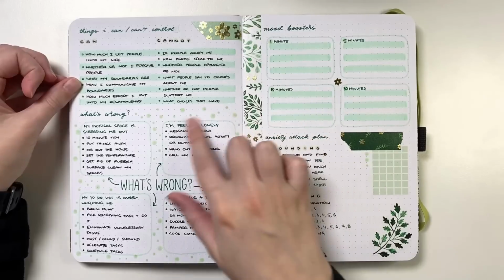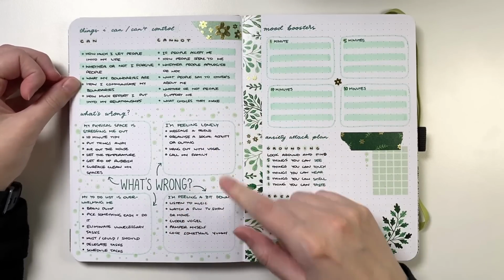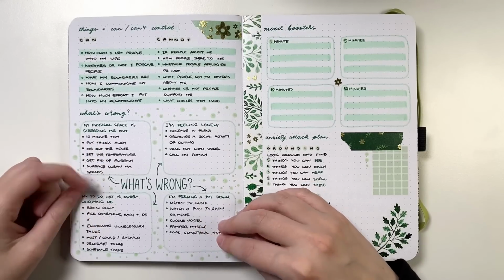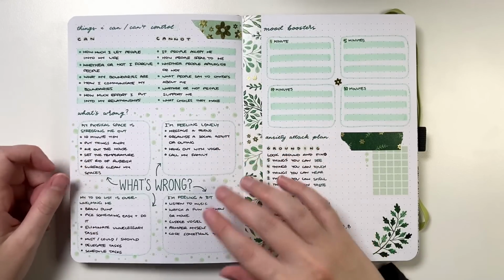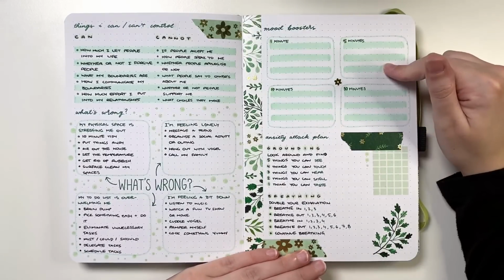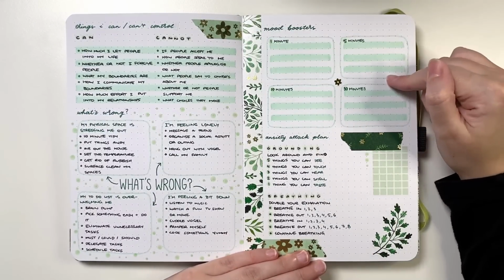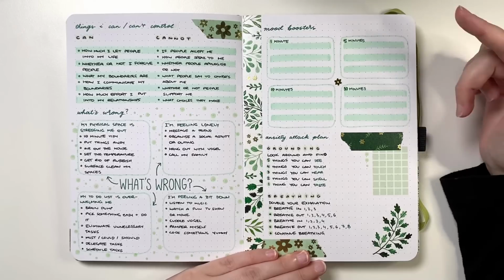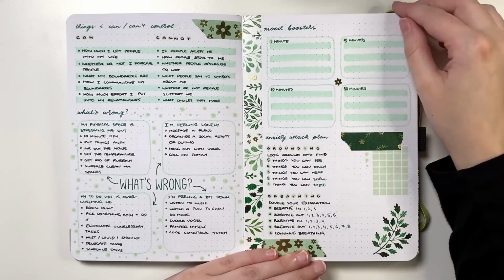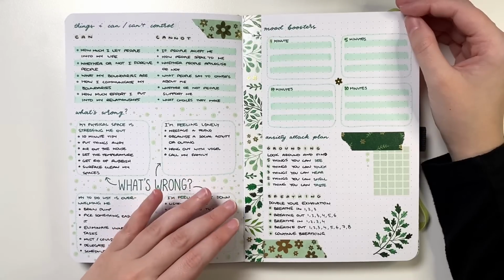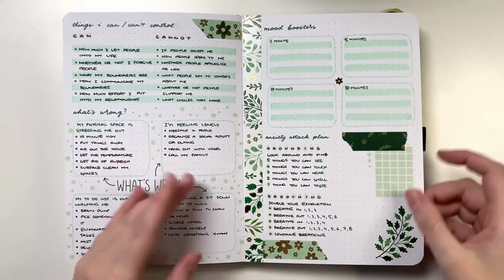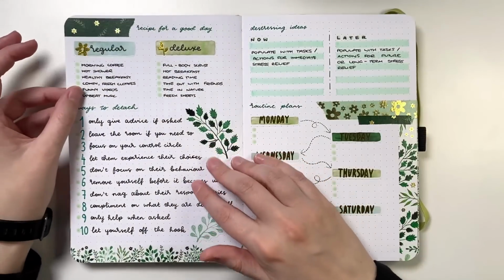We have a what's wrong space, so identifying the different things that could be causing you distress, discomfort, and then the kind of things you can do to address those. We have mood boosters, you can see those time brackets coming back, so the 1, 5, 10, and 15 minute tasks. You could also have a reference for an anxiety attack plan. So if you're having an anxiety attack, how can you make coming back from that happen as fast as possible, effectively?